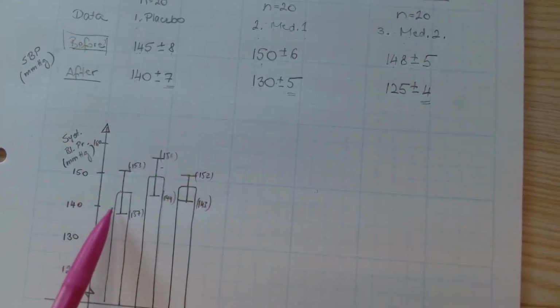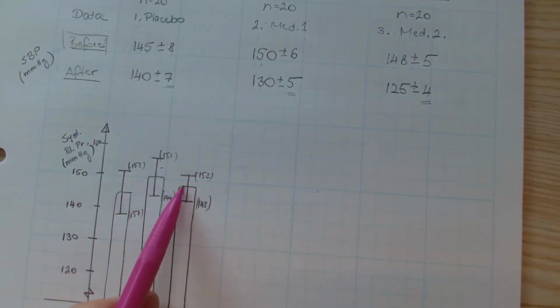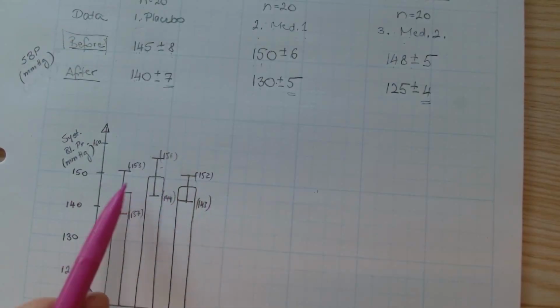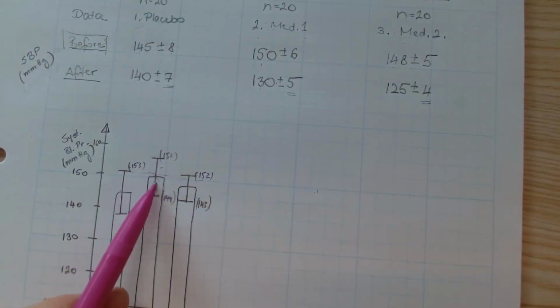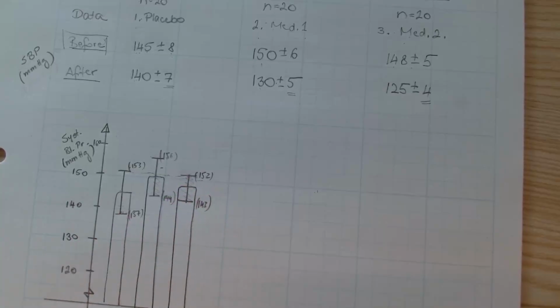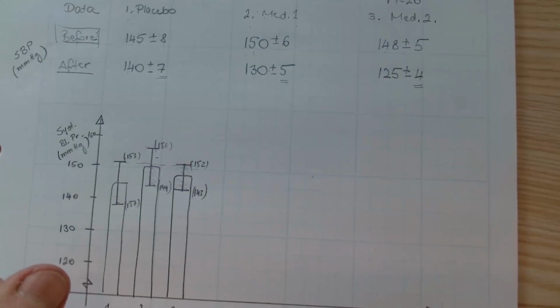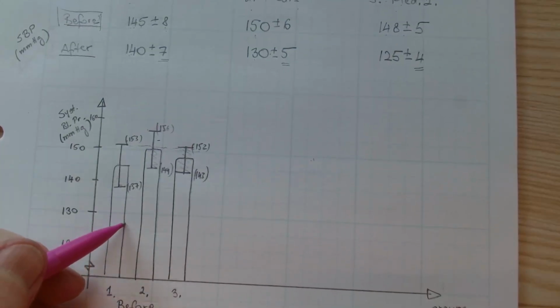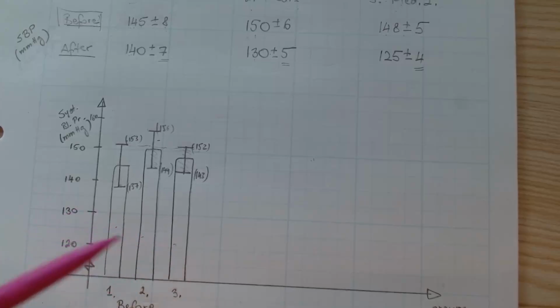So what we see is, because the error bars overlap, you see the overlapping values, here is that, and that is overlapping with the first. That means there's no significant difference between the blood pressure before the experiment among the 3 groups.